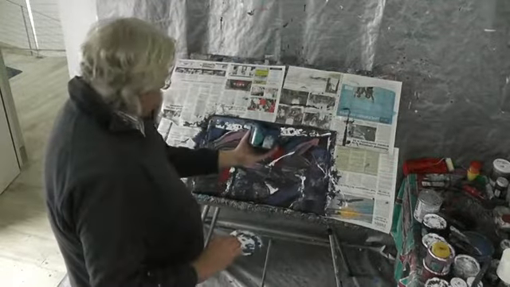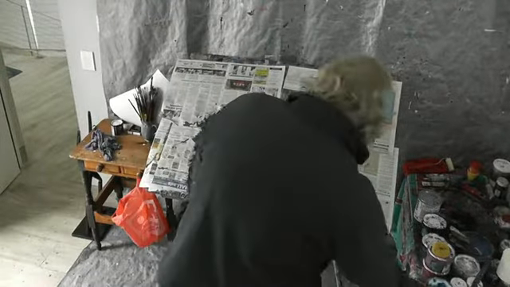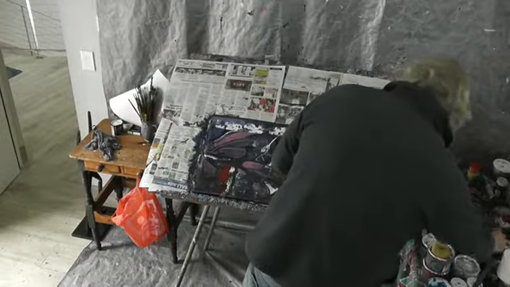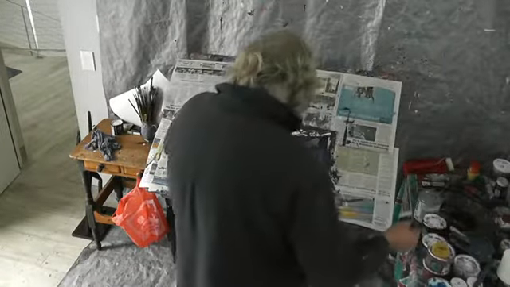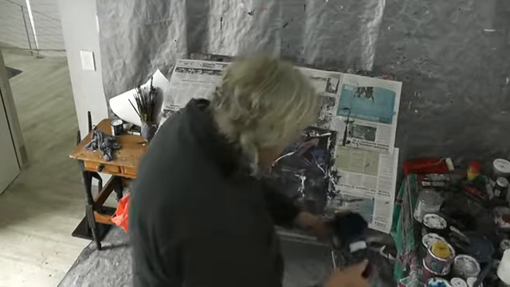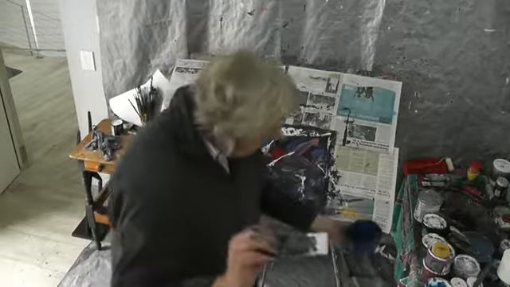Yes, I'm going to use this blue, which is a sea blue. Again, I'm going to use the brush, I think. Let me just decide. No, I'm going to use this hard palette again.